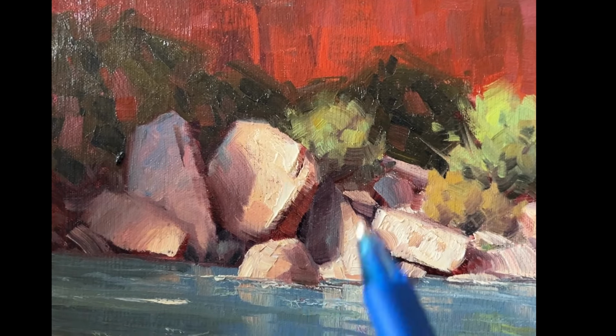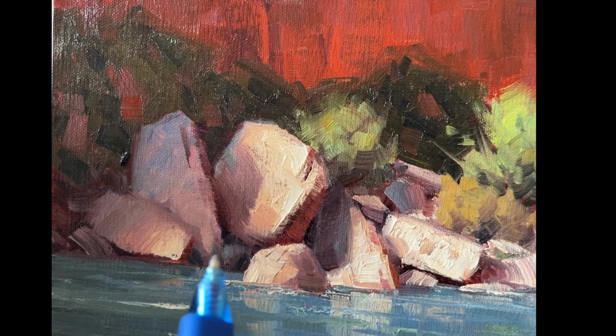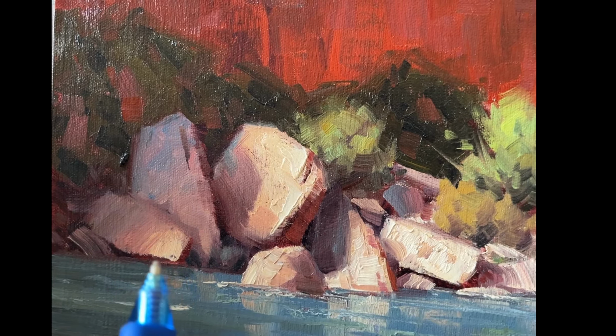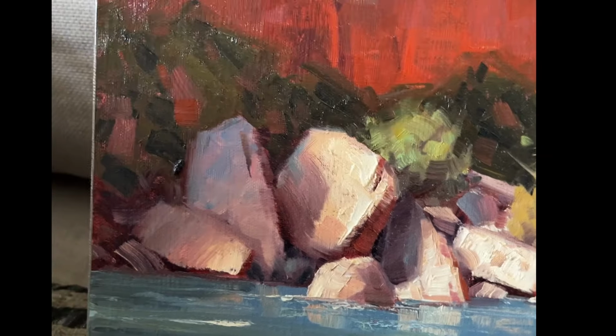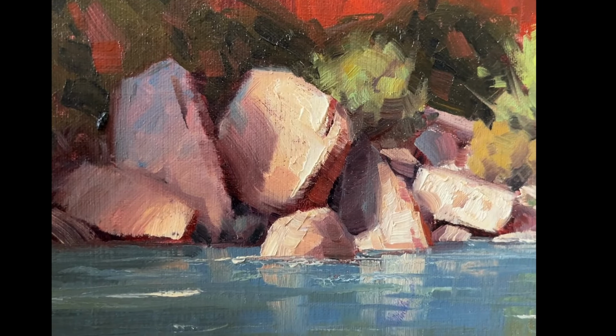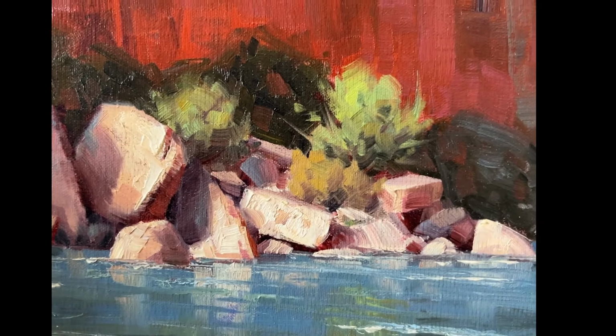Over here, as we are moving closer to the edge of the canvas, I've thrown these rocks more into shadow. This one's barely peeking out into the light, and then it very quickly moves into shadow, which I find to be very effective in keeping the viewer's eye over here in the center.